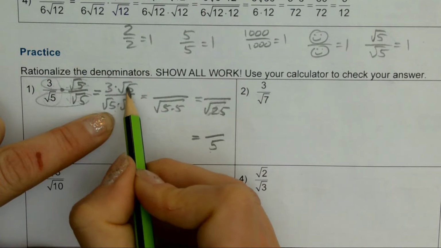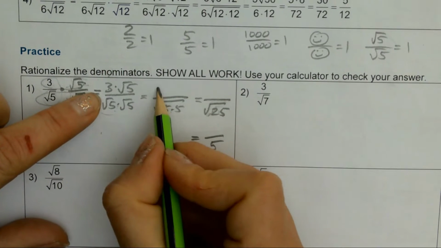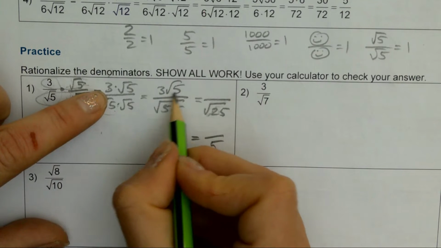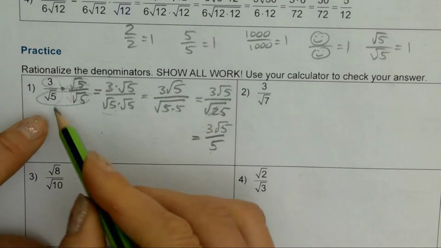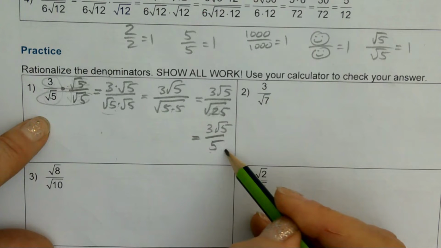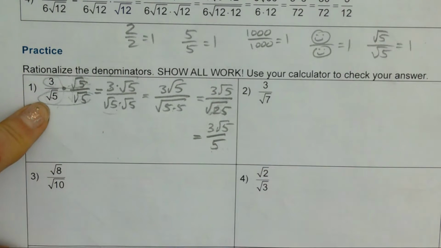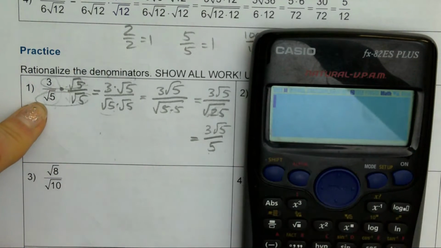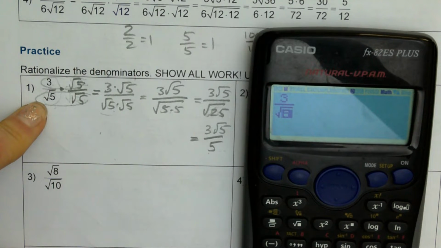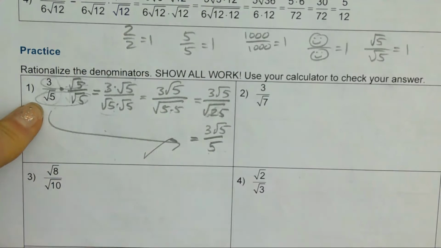Now 3 times root 5, that's not a radical, so we can't put them under the sign together. So the 3 just stays as a coefficient in front of the root 5. So 3 root 5 over 5. Now we have an answer that does not have a radical in the bottom, which means we've rationalized the denominator. Let's use your calculator to check. Our calculators know this rule. They say we should not have a radical in the bottom when we have a fraction, so let's check. Root 5, what does the calculator say? Yep, we did it correctly. Check.